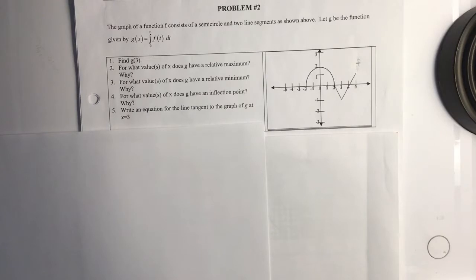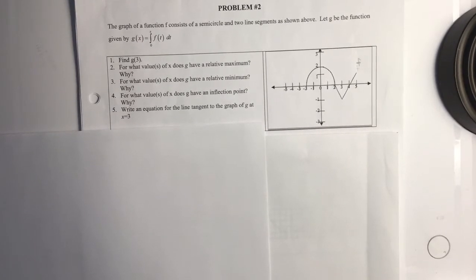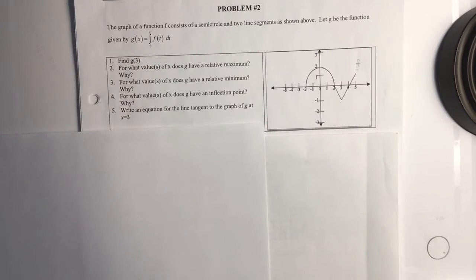I picked problem number 2 for analyzing the graph of the derivative, and the reason I did that was because I think it involves FTC2, and I know that sometimes freaks students out. So I thought, let's just do that one. What I would suggest is maybe stop the video and try number 1, and then play the video and see if you got it. Okay, so I'm going to go ahead and do number 1.